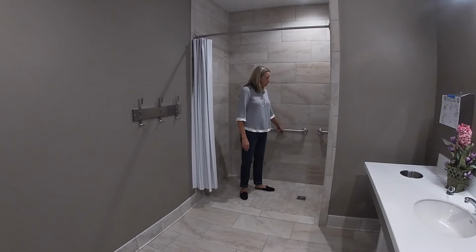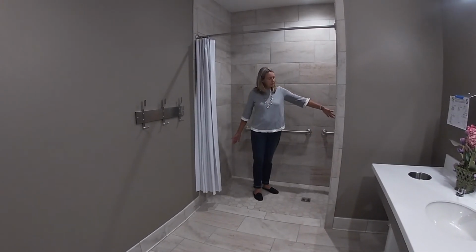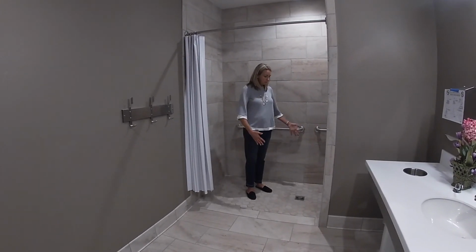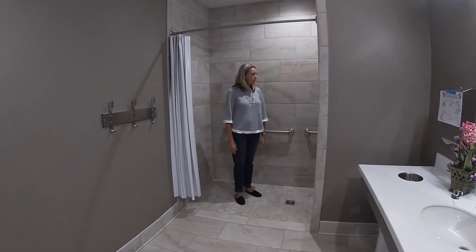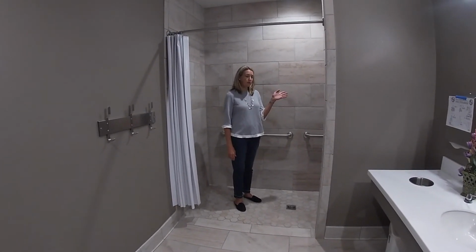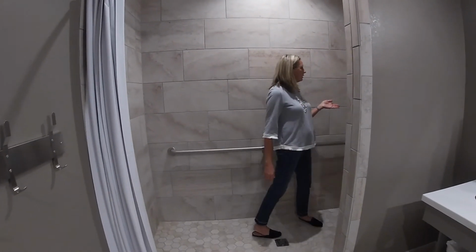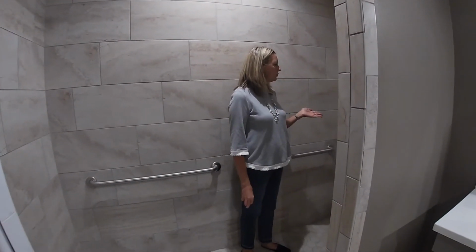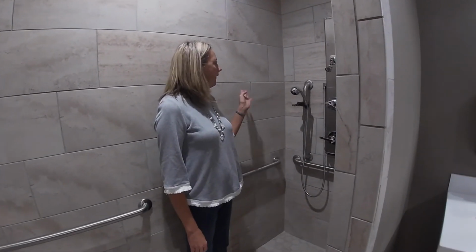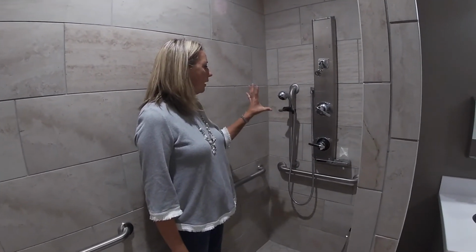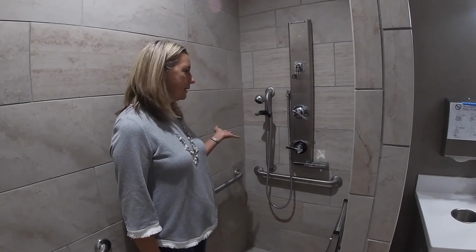Inside the shower, we've got plenty of grab bar space, plenty of room to navigate. It's a pretty wide shower, but as you can see too, as you get into the shower, the fixtures that we selected in here, the architect did a really nice job selecting fixtures that allow for full accessibility.